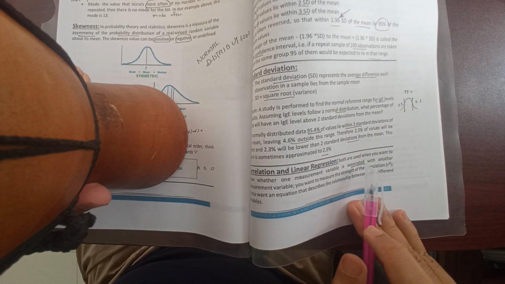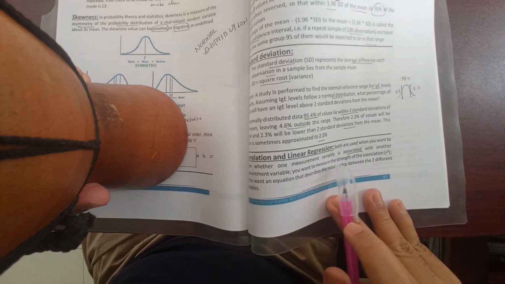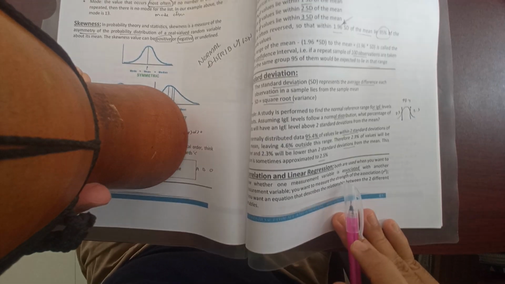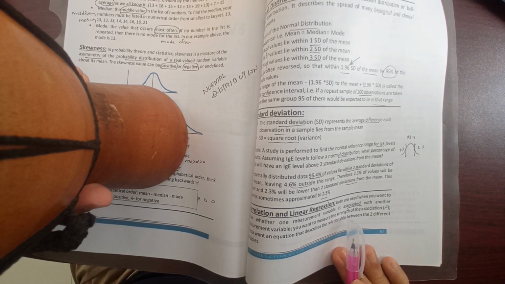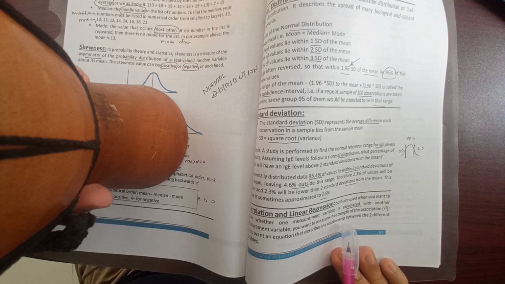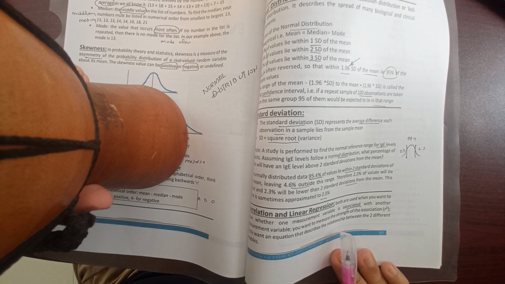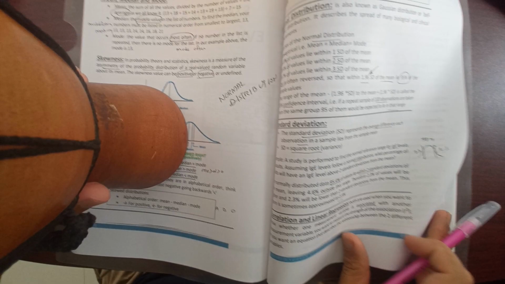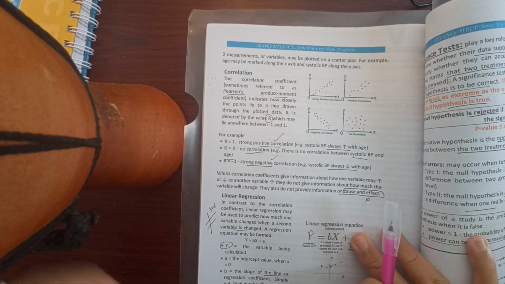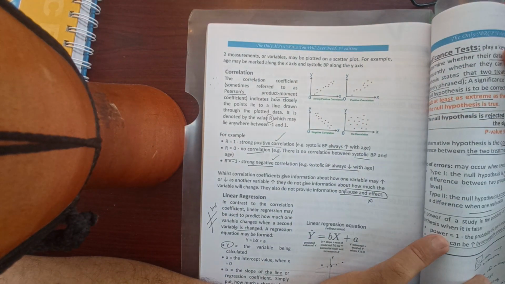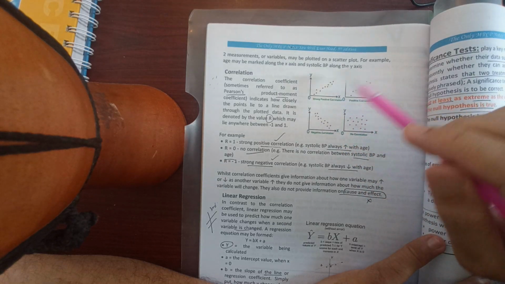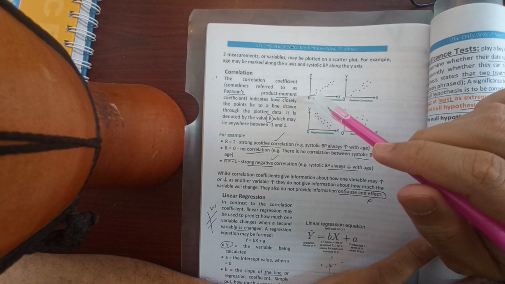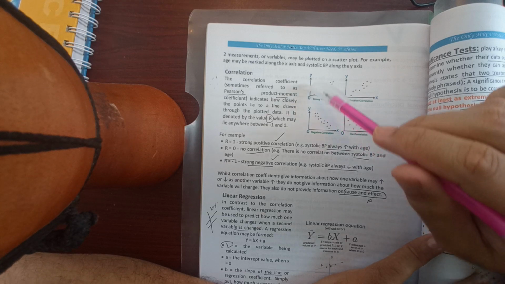Correlation and linear regression both are used when you want to know whether one measurement variable is associated with another measurement variable. You want to measure the strength of this association, R squared, or you want an equation that describes the relation between two variables. So correlation is basically you do this mathematics. These charts are there, which may be plotted on a scatter plot. For example, age may be marked on the x-axis and systolic BP on the y-axis. So as age increases, systolic BP increases, something like that.